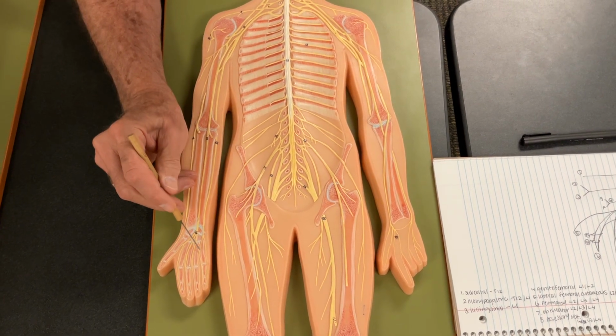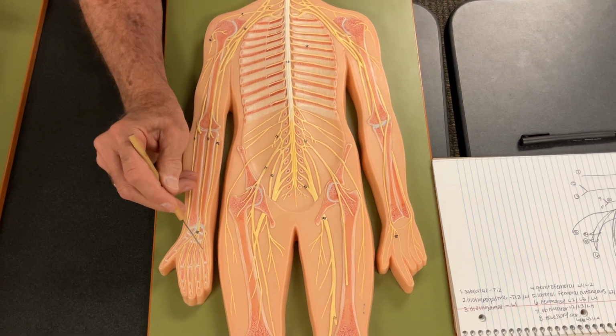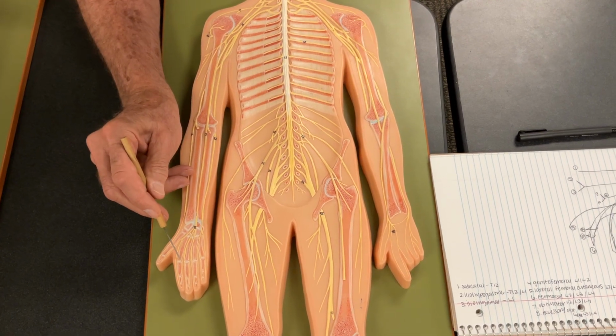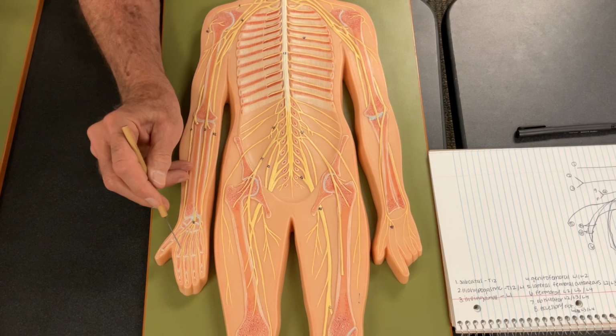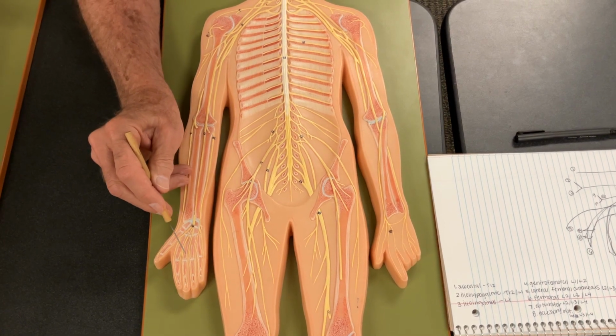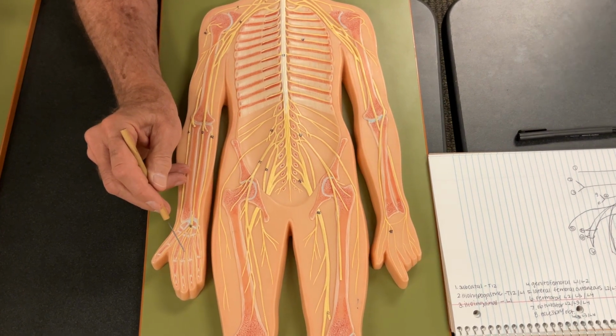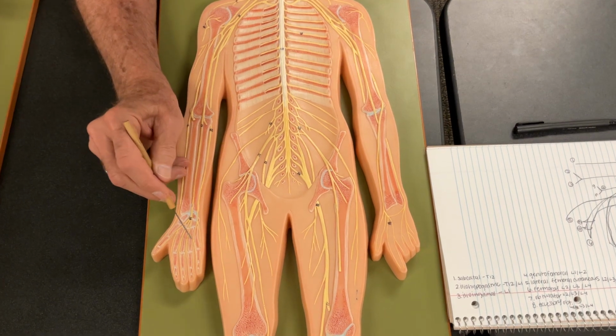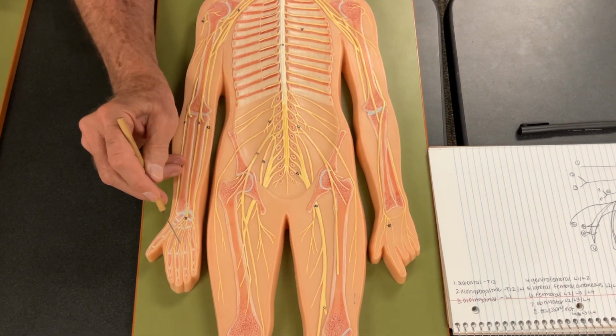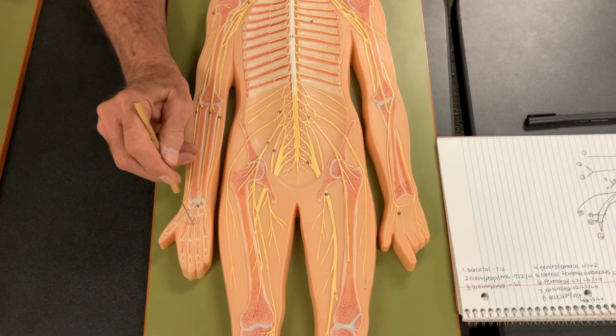Deep branch is going to be motor to the hypothenar, and then the deep branch goes into the palm to innervate 2 of the lumbricals, the adductor pollicis, as well as the 3 palmar interossei and 4 dorsal interossei.